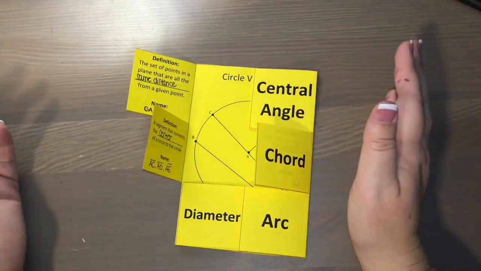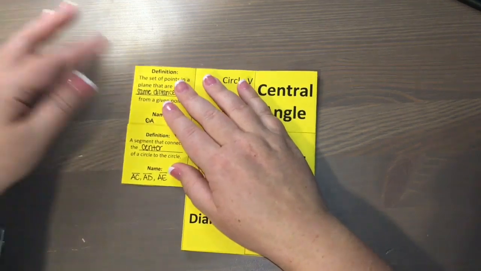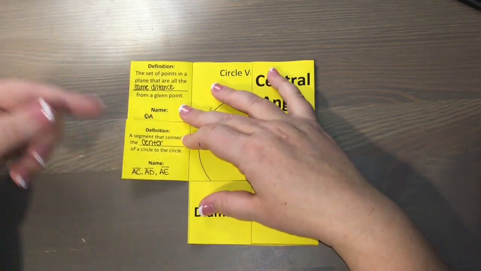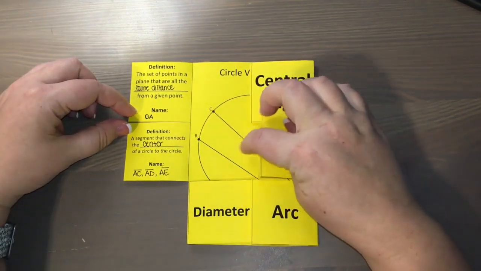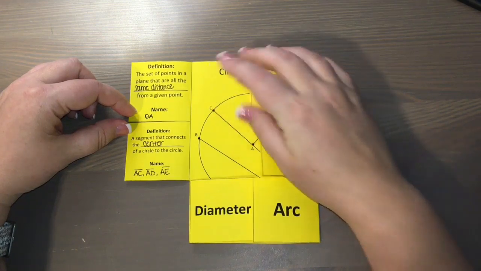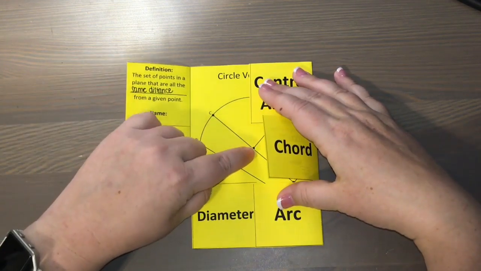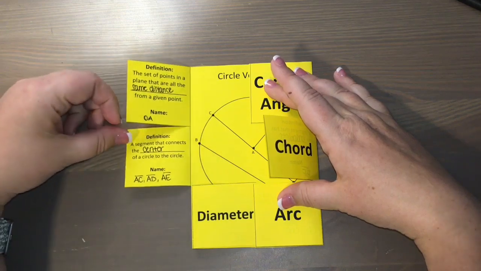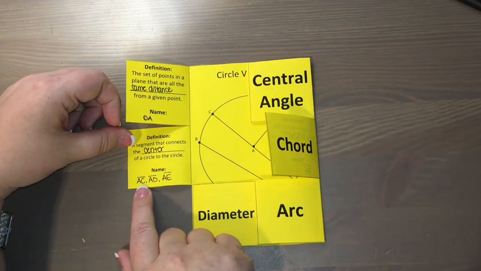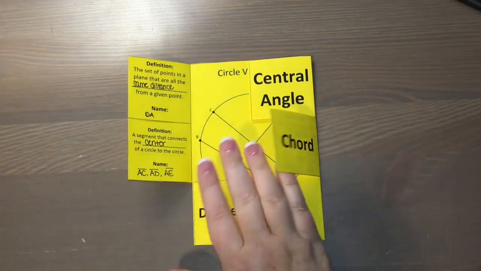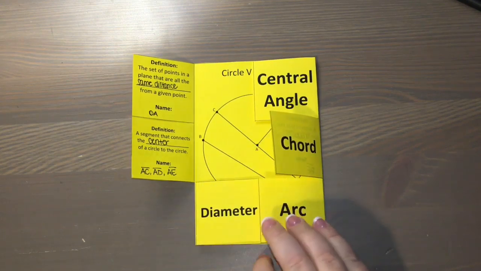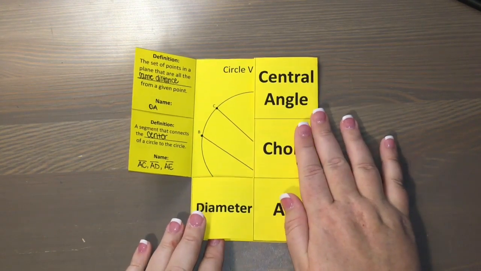Our next definition is radius. This is a definition you guys know. You guys have known this for a long time. So a radius is a segment that connects the center of a circle to the circle. So it's a line segment. It just goes from the center to a point on the circle. Some examples are AC, AD, and AE. Those are examples in this picture here that you'll see uncovered in just a moment.